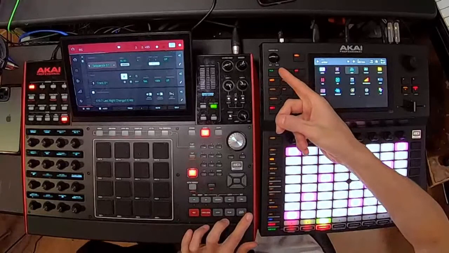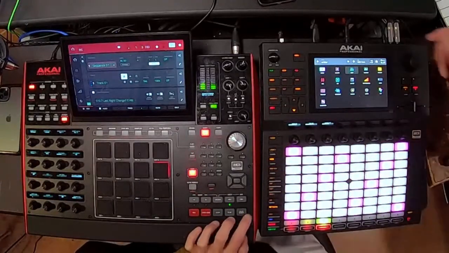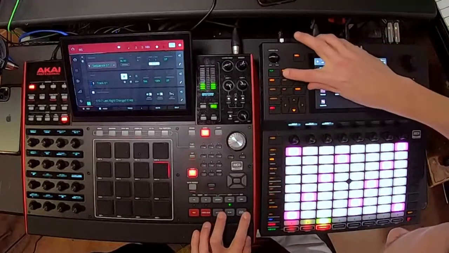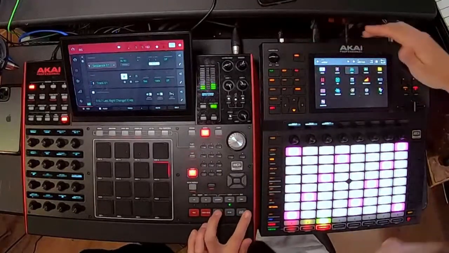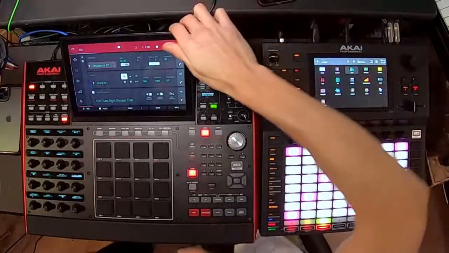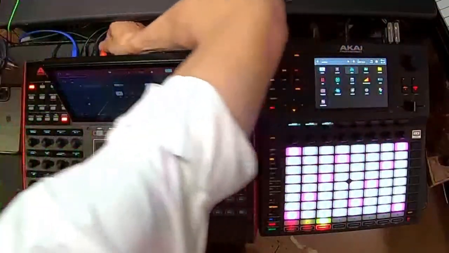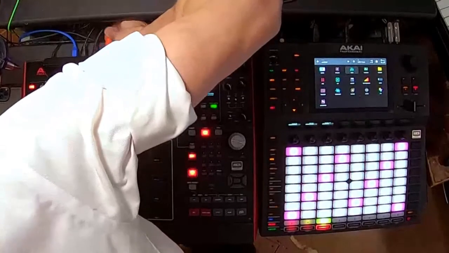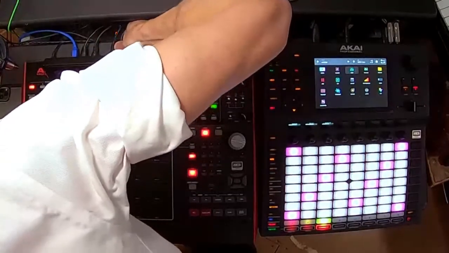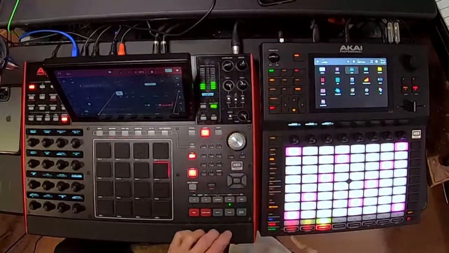Now it should light up right here, hopefully. Still didn't work. Oh, you know why? I know why. Because I'm sending an in to an in. There we go. Okay. There we go.